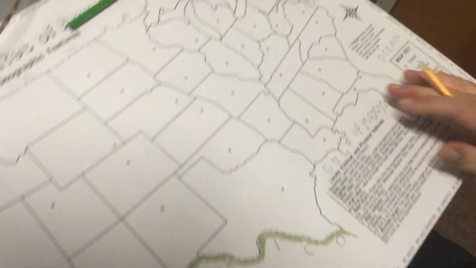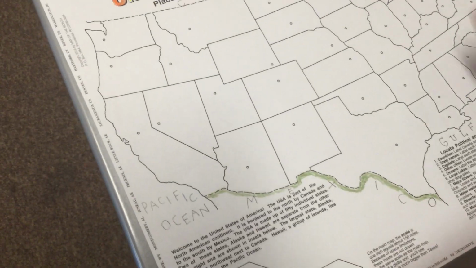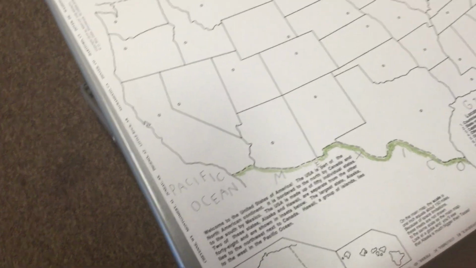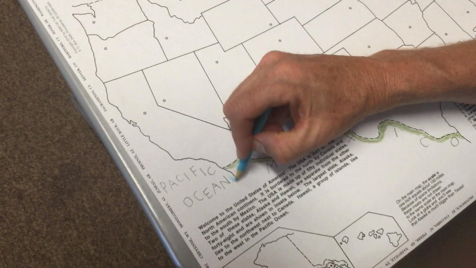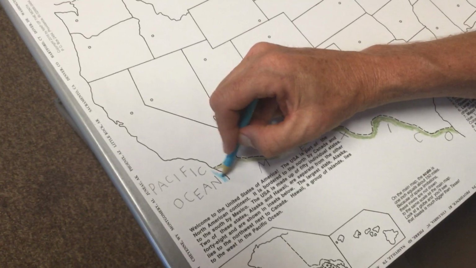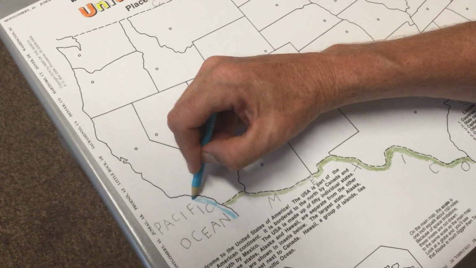All right, so that's a good start so far. We've got the outer edges labeled, and we've added a little color to the boundary, the area between Mexico and the U.S. Let's actually do a little bit of the coastline as well. Maybe we could work on the Pacific coastline. That would be a good place to start. I'll start down here and I'll work my way from the south to the north.